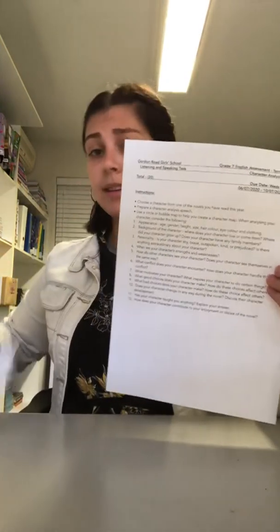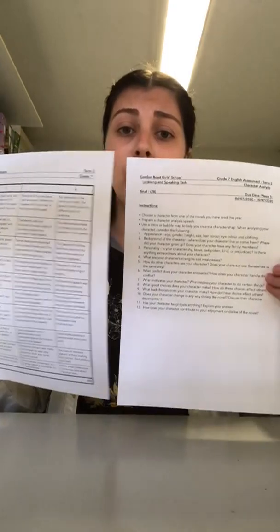Now this lesson is very, very important because it is about your term 2 literature assessment. So, I hope you're listening and I hope you're ready. Right, you'll get to look at this and this, okay? What we have here on the first page is all the instructions, and the second page is the rubric, which I will be using to mark you. I'm going to go through both right now, and I'm going to start with the instructions.